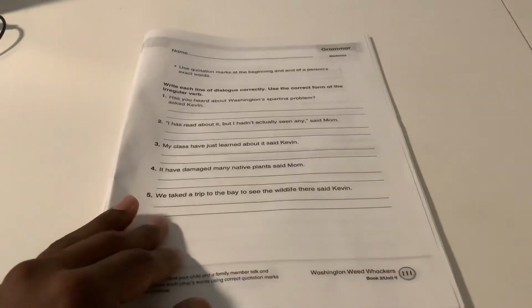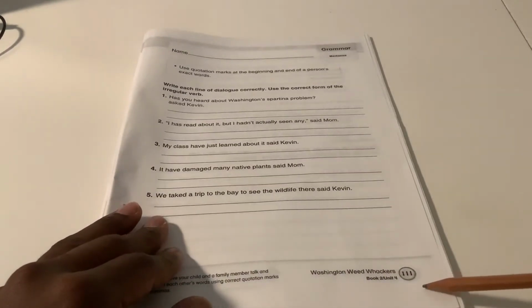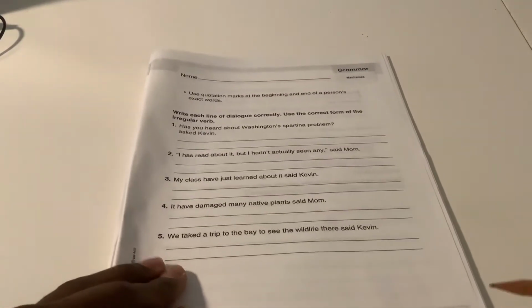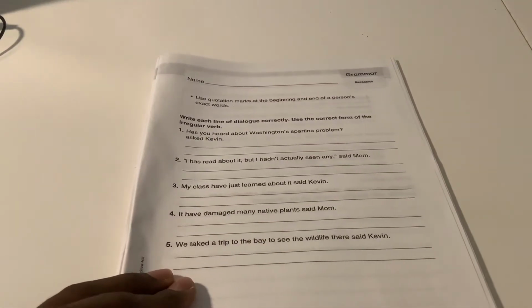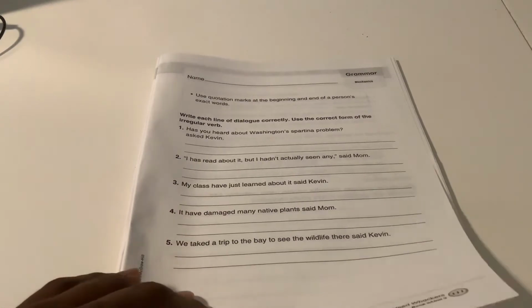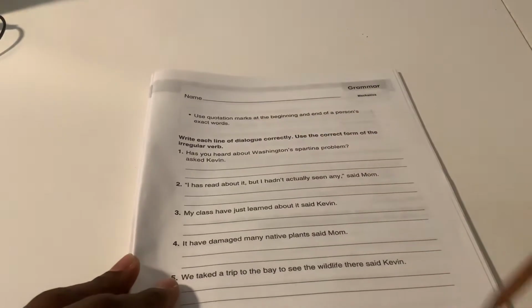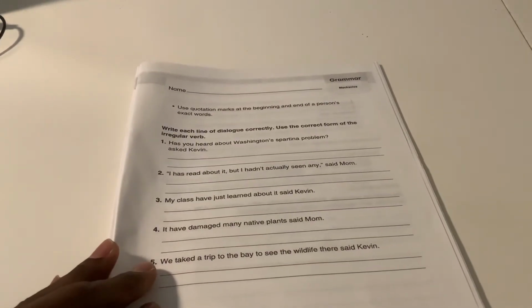We are working on pages 111 and 112 of our grammar workbook. Okay? This week we started talking about helping verbs. But before we get into today's helping verbs lesson on page 112, we are going to review using quotation marks on page 111. Please listen as I read the point and as I read the directions.